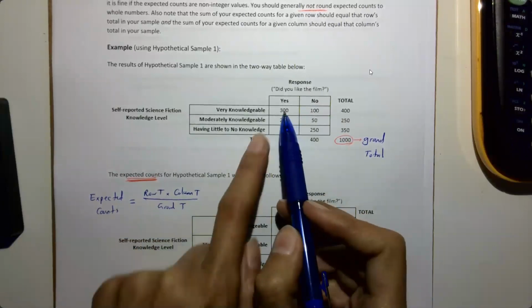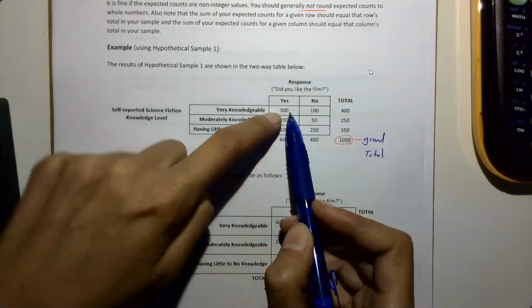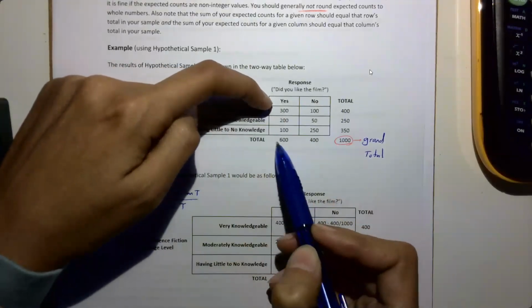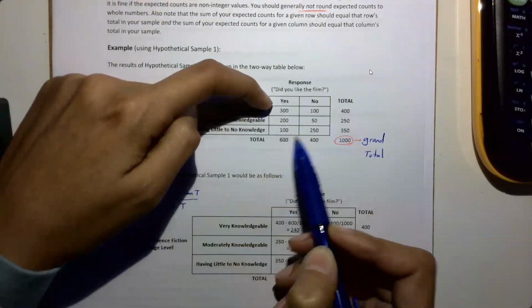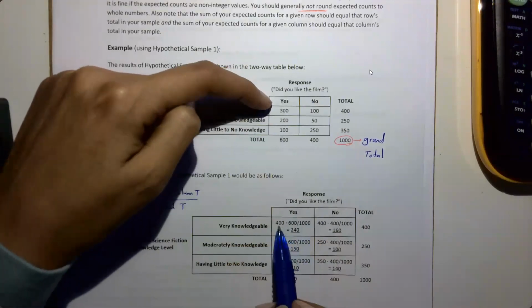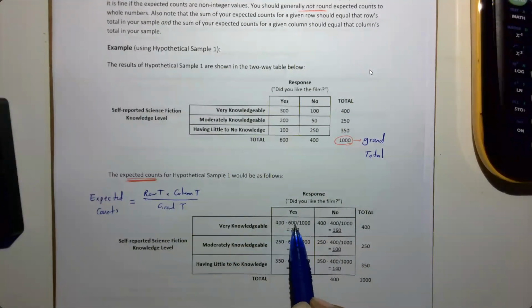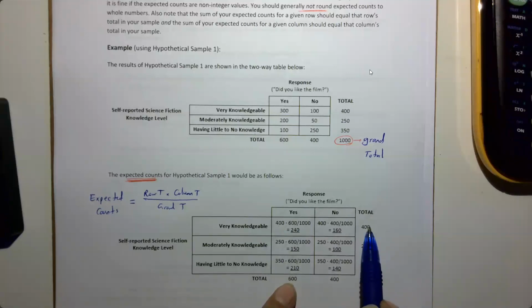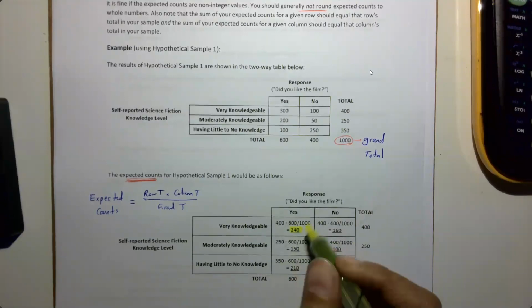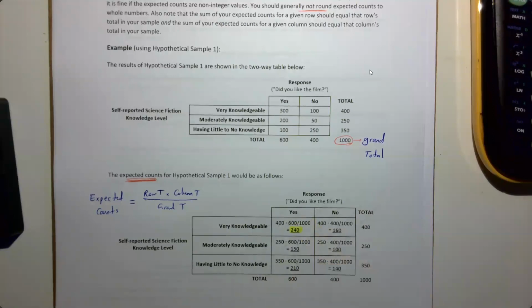So for the very first cell, the row total is 400. The column total is 600. So 400 times 600 divided by the grand total, 1,000, which is 240. The expected count for the first cell is 240.